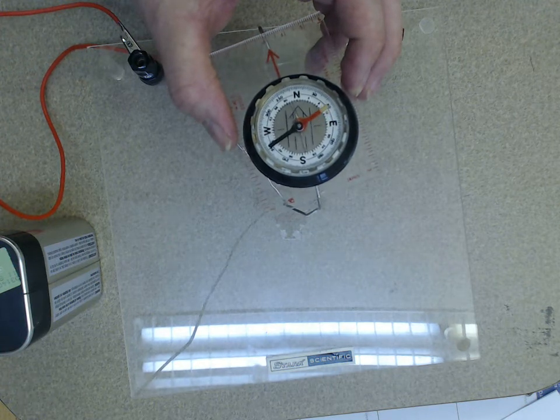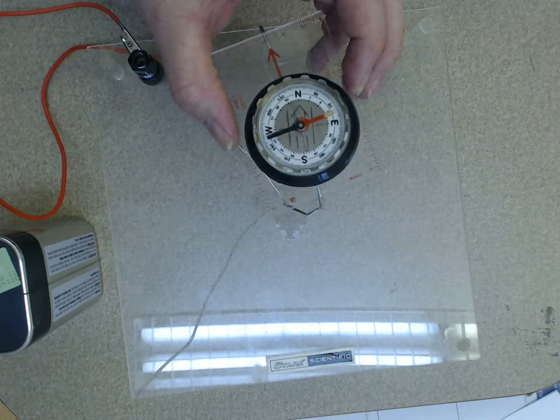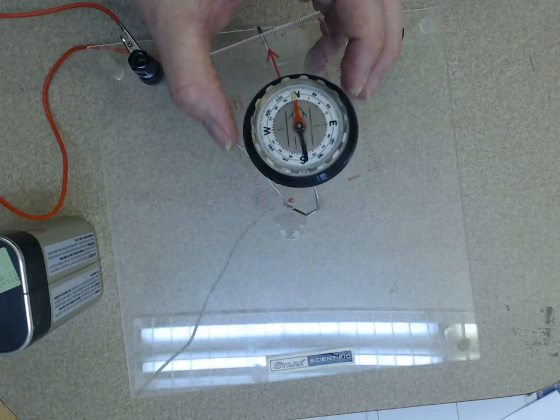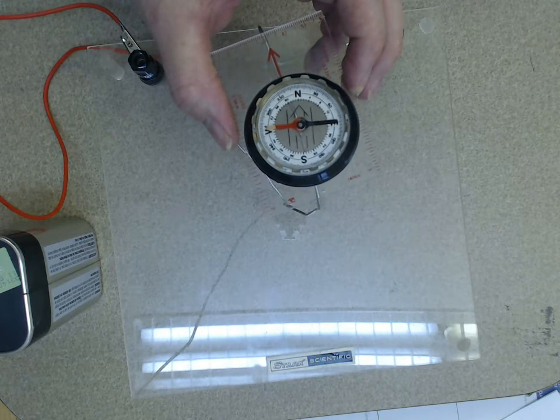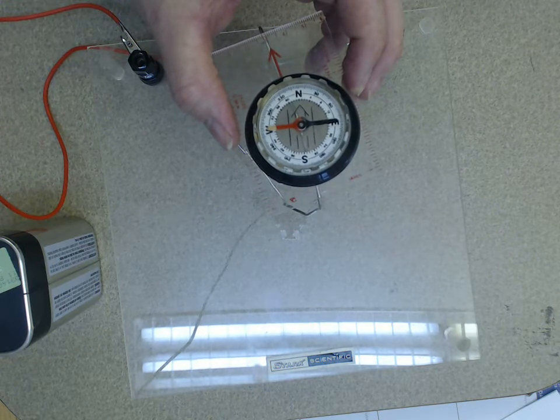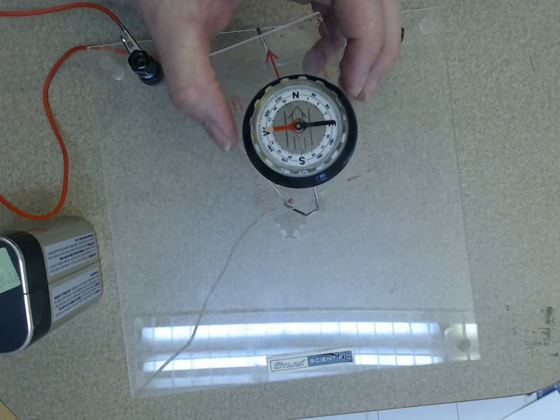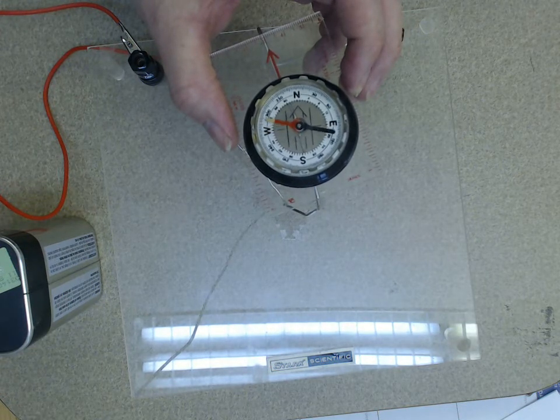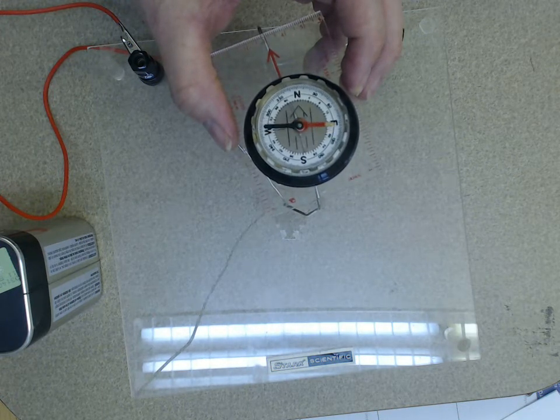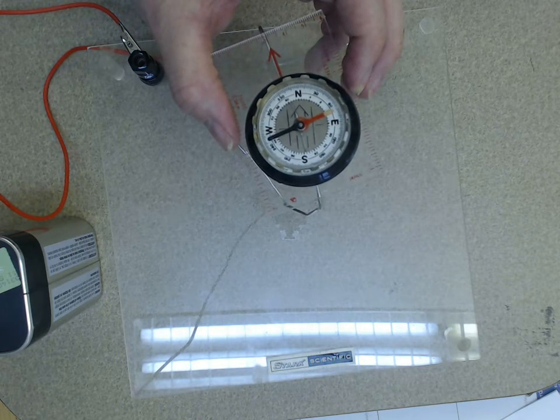So it's deflecting completely around. That red dial is pointing to the west area on the compass right now, and when I plug it in, right there, it deflects to point to the east. So that means the magnetic field is going towards the east.